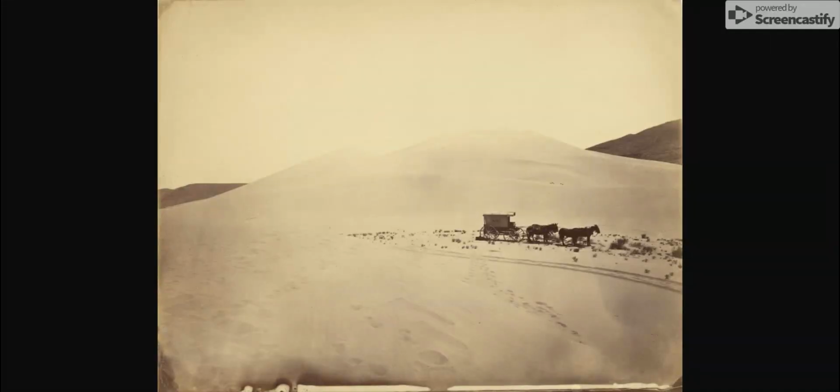The visual focal point is the mules and buggy here. It is where your eye is drawn to. The focal point is sharp compared to the rest of the photograph.